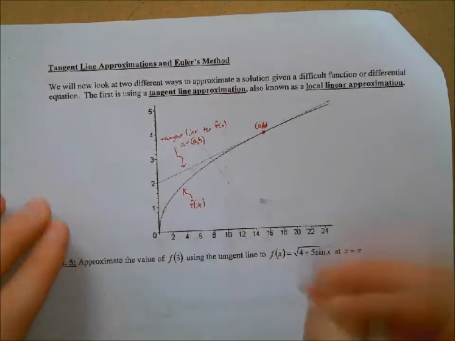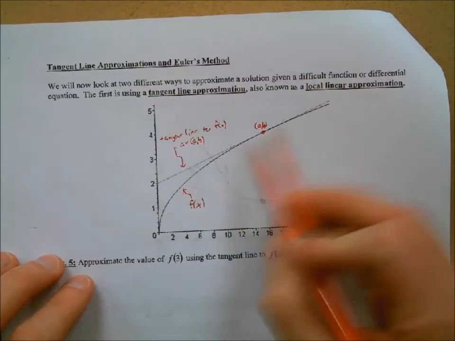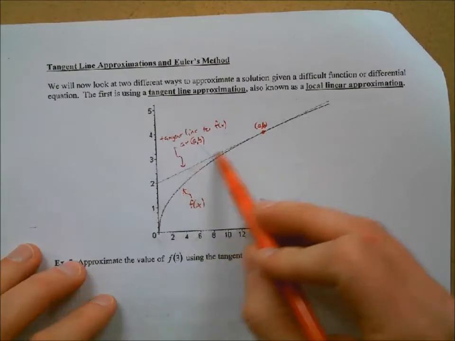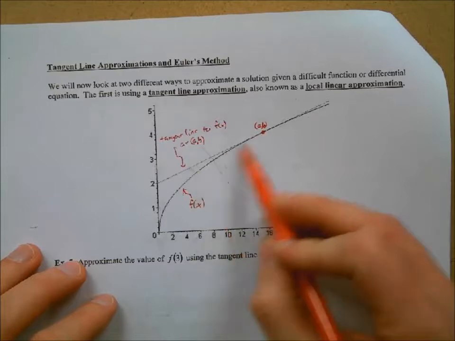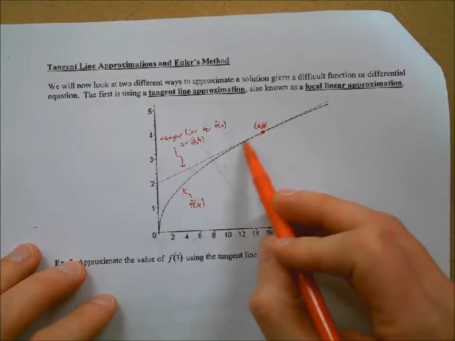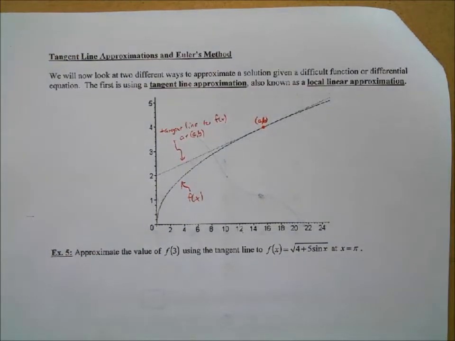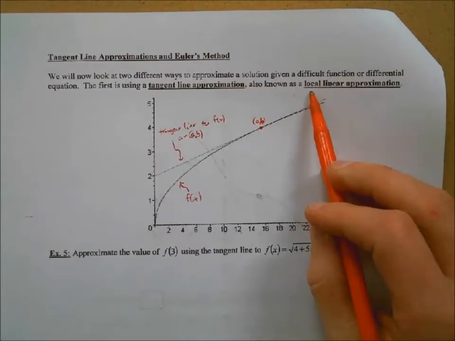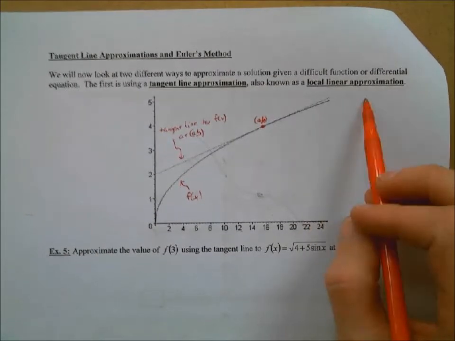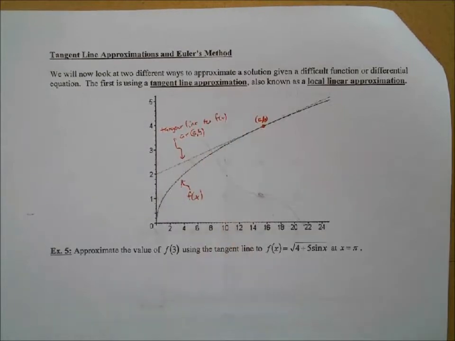You can see how close this tangent line is to the actual curve. In fact, at some point you can't distinguish between the two. So near that point of tangency, the tangent line is a good approximation, also known as the local linear approximation. Tangent line approximation and local linear approximation mean the same thing.